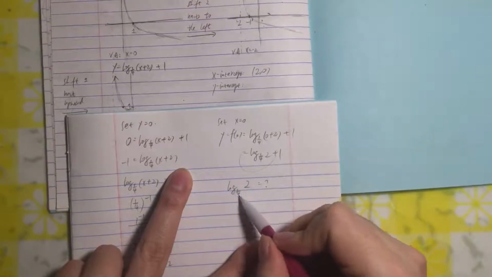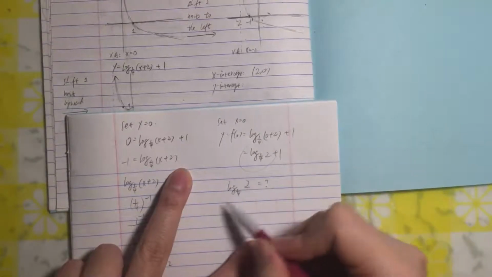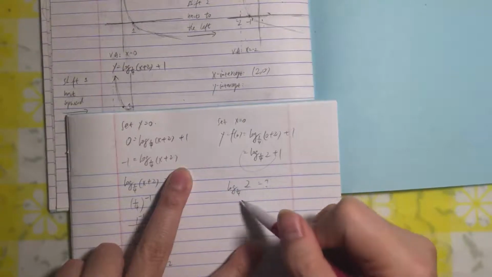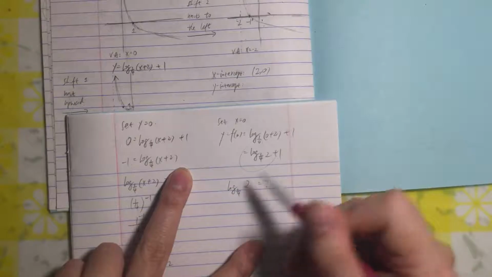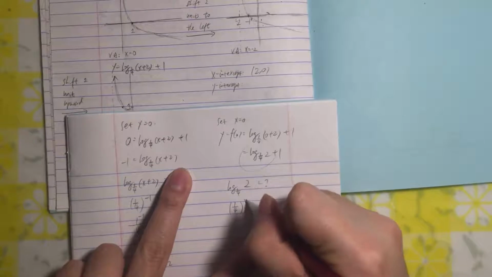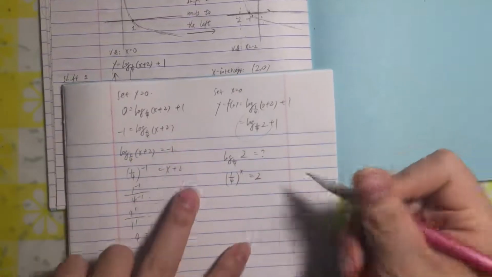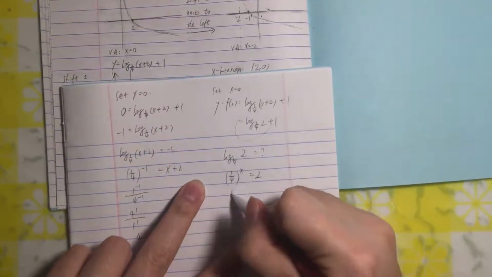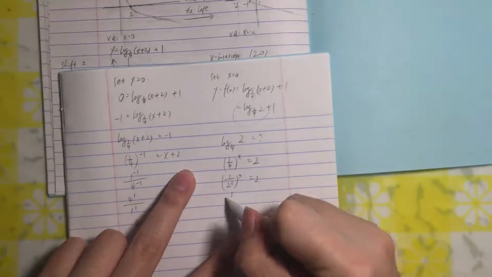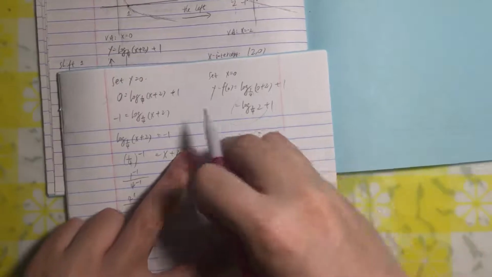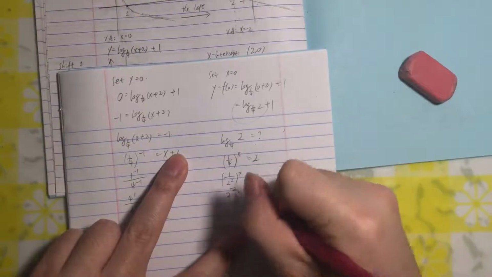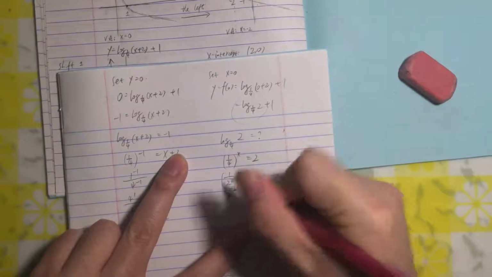What's log base 1 over 4 of 2? This logarithm is asking: 1 over 4 raised to what power is 2? We know that 1 over 4 can be rewritten as 1 over 2 squared, and 1 over 2 squared can be rewritten as 2 raised to negative 2. X is the exponent. Leave it there.